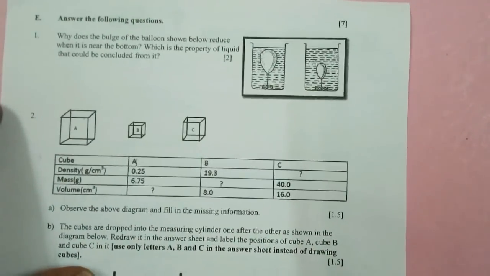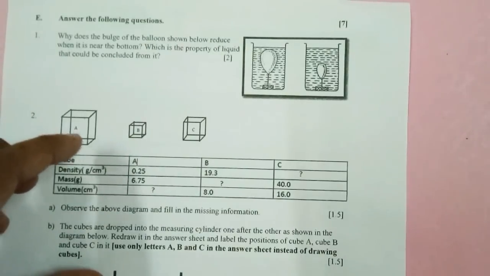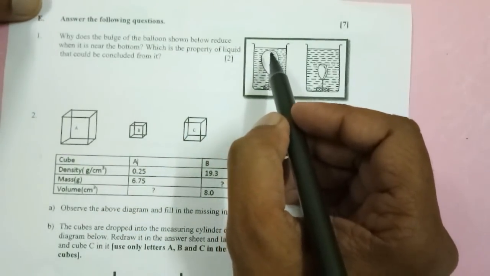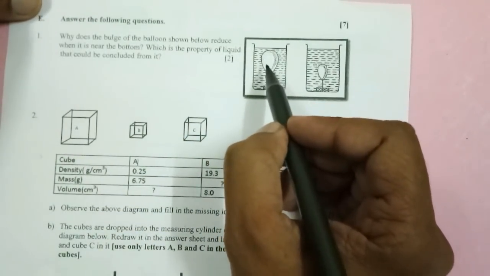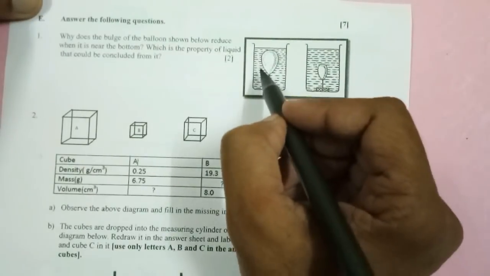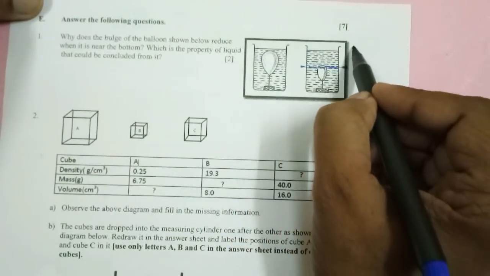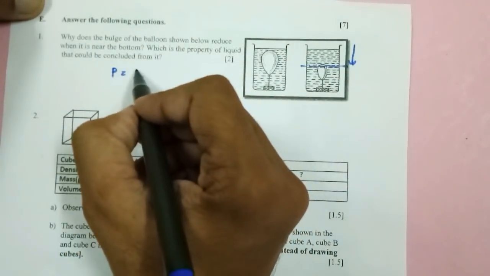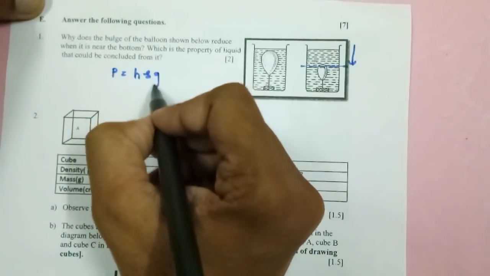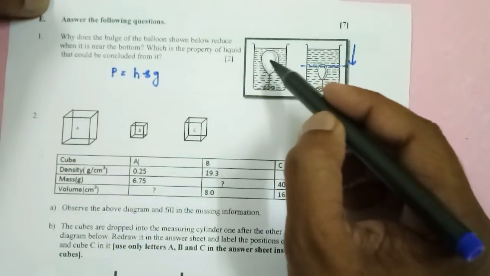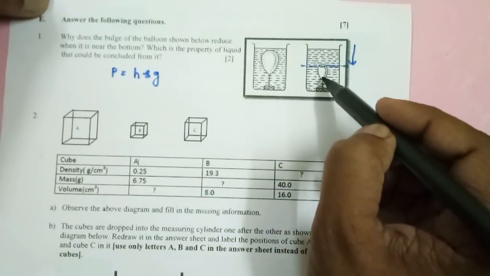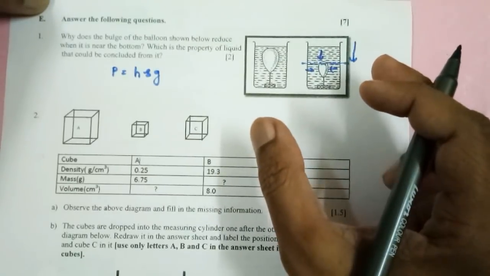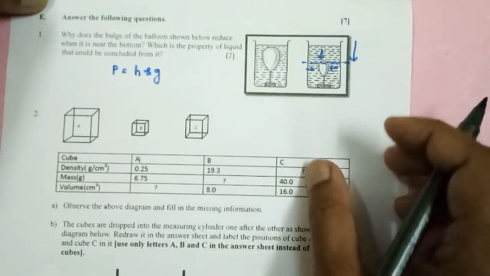Now, look at this particular question. In this question, the balloon is inside the water. Now this balloon is at a very low depth. If you look at this depth, then this balloon is at a larger depth. Then the pressure exerted by the liquid is equal to h rho g. And since this balloon is at a lower depth and this balloon is at a higher depth, the pressure exerted by the liquid from all sides would be very large. So due to that, the size of the balloon is less.